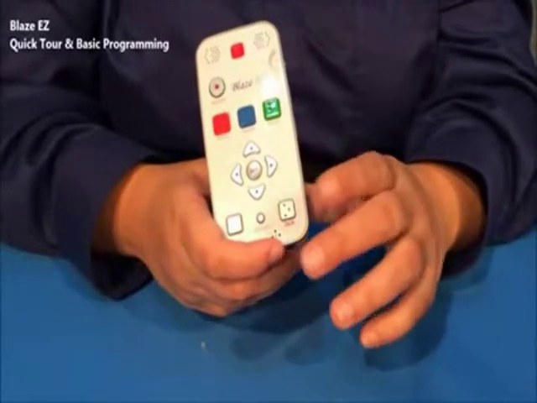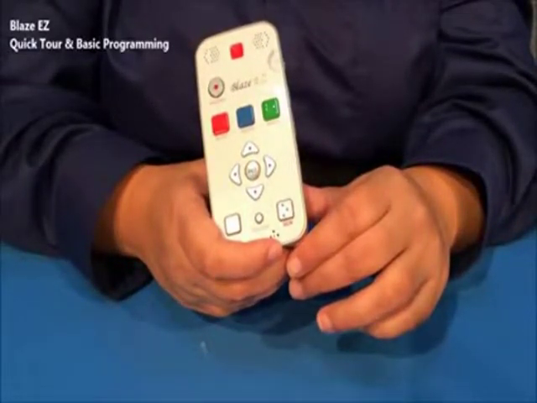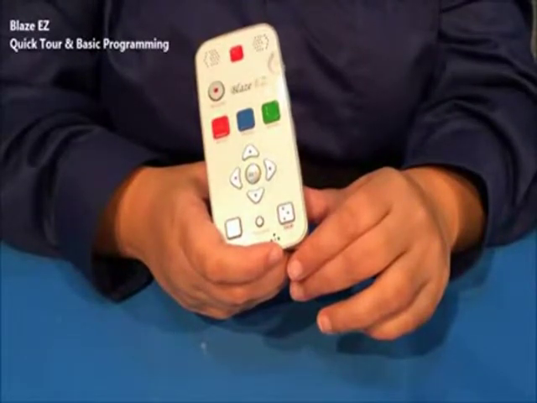On the right is the OCR button, and it is labeled with an O in Braille. When you press the OCR button, you get the OCR menu, which gives you take a picture, options for turning flash on off, and options for reading previously scanned material.